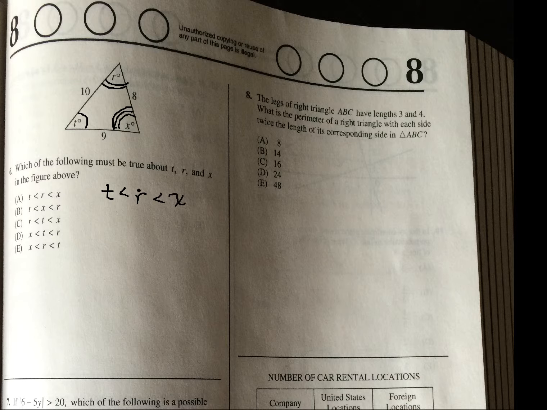So which one is that one? That is going to be A. So just remember the bigger side is opposite the biggest angle, and vice versa. The biggest angle is opposite the largest side. See, this is opposite, and this is opposite.